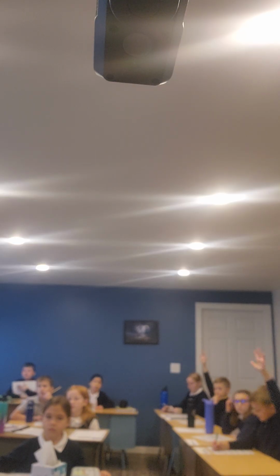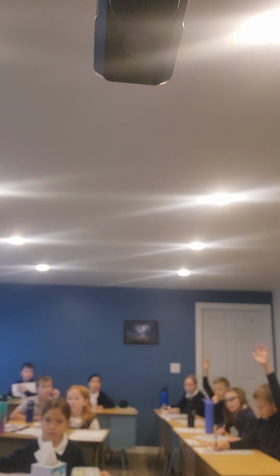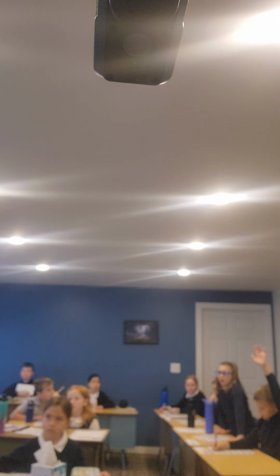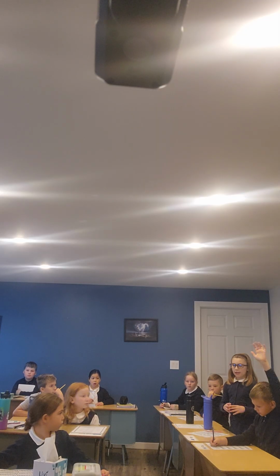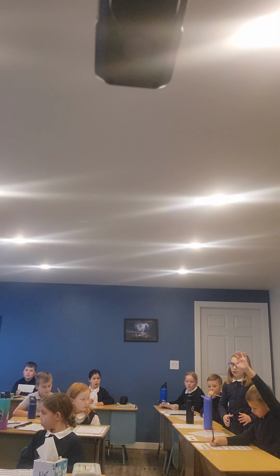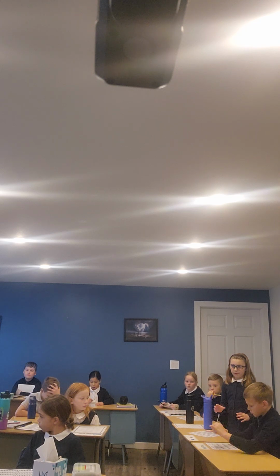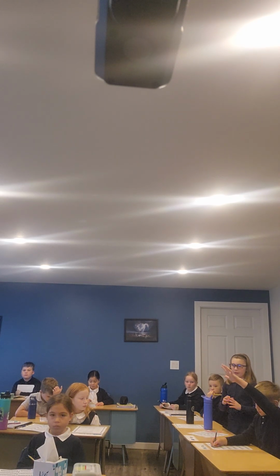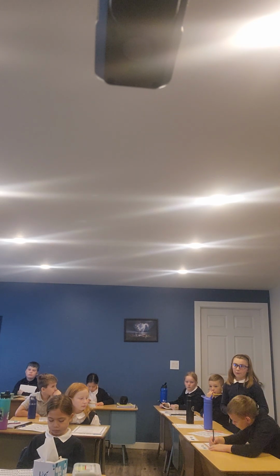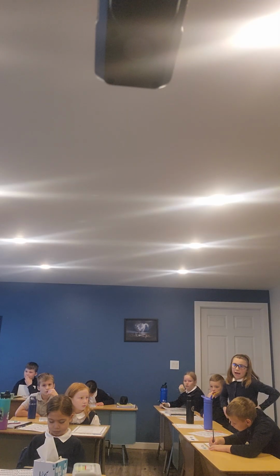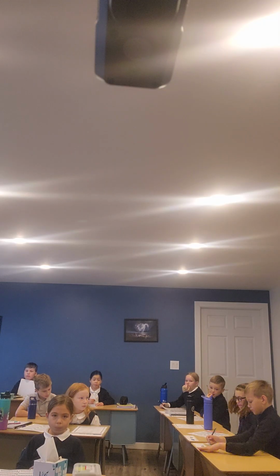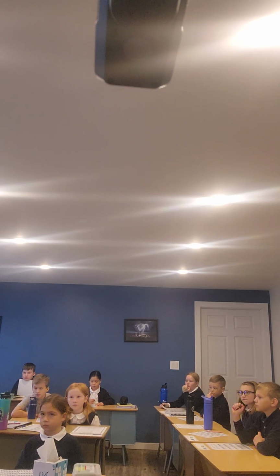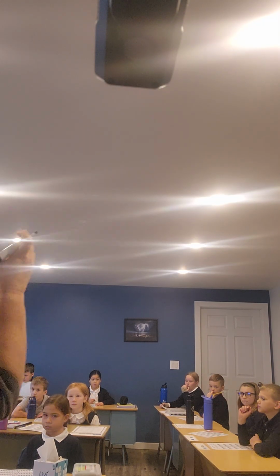Does anybody know? Tilly, what does it mean to add? It means to add something to, so we have a lower number and then we have a bigger number. Say we put them together, it would make a big number. So that's basically add. That's exactly it. The number is when we put together.